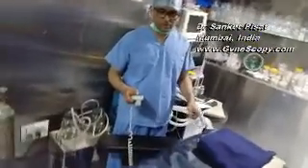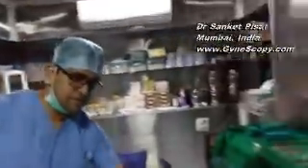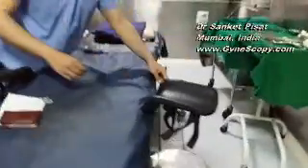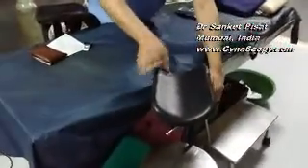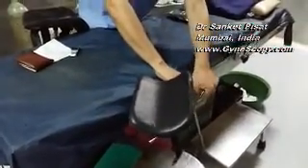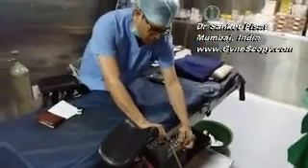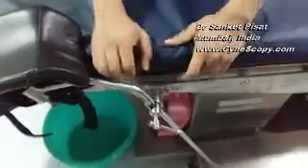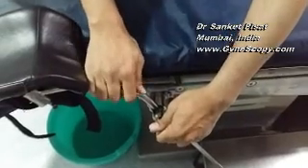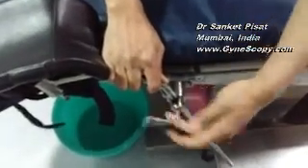So the ability to turn the table to the head low or the head high position. The ability to tilt the table laterally. And lastly, rather most importantly I would say, is the ability to change the position of the rods. For Gynaec endoscopic surgery, we require that the rods be in an extended position. It is important that the OT table has a facility for giving extended lithotomy position.